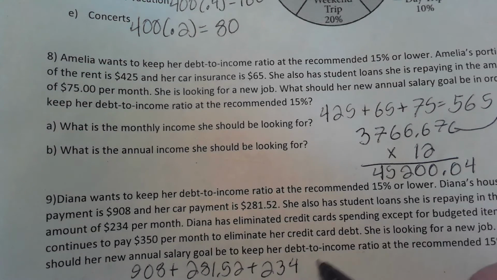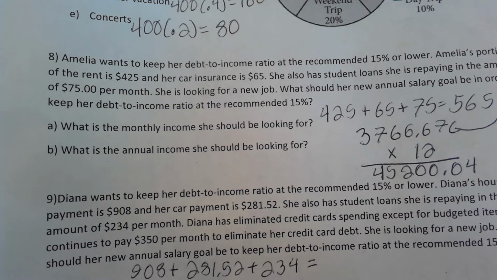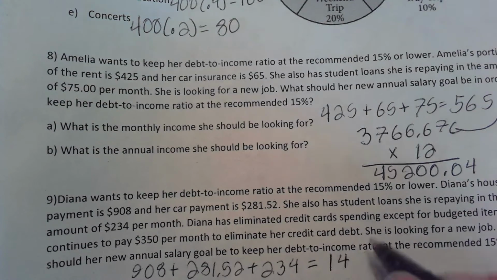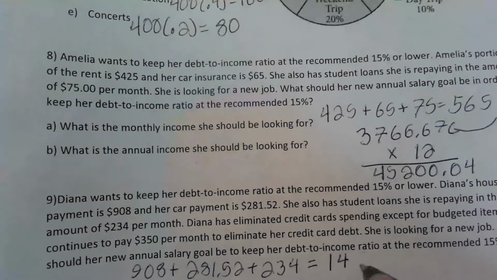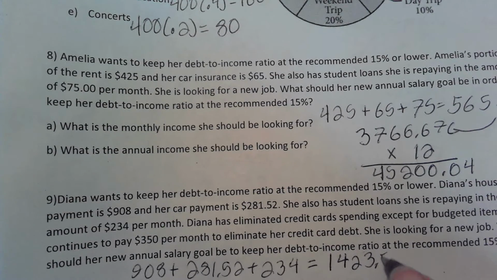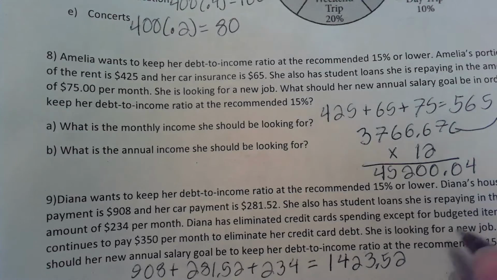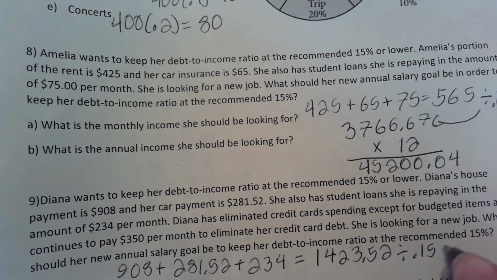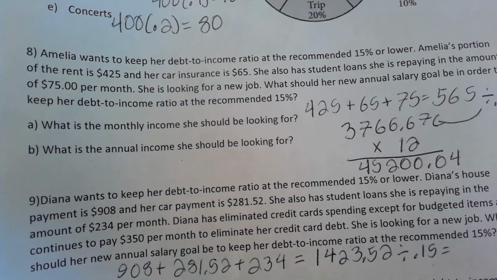Double check your answers. So I got 1,423 and 52 cents. And then remember that one, we're going to divide by 15% to get the monthly income.